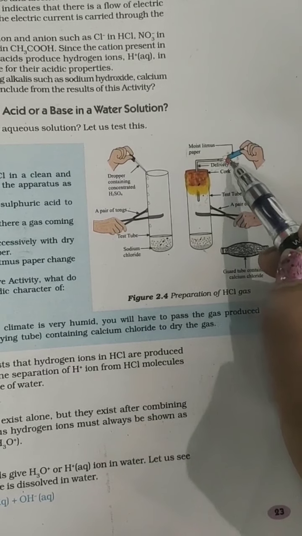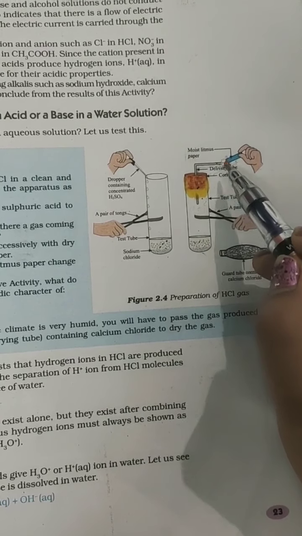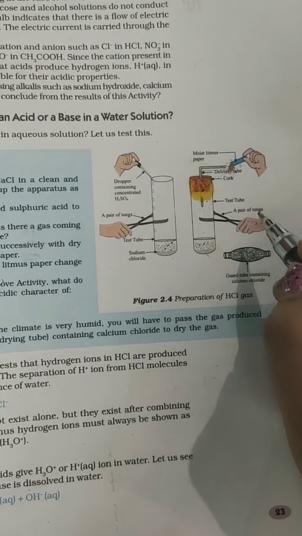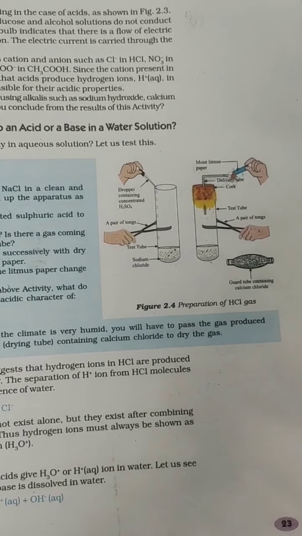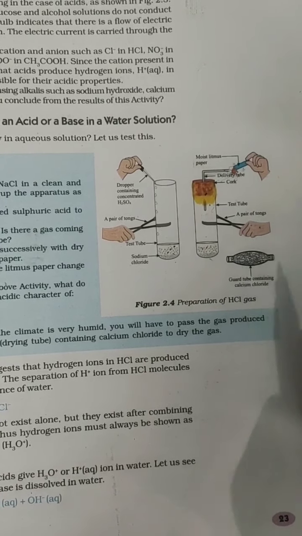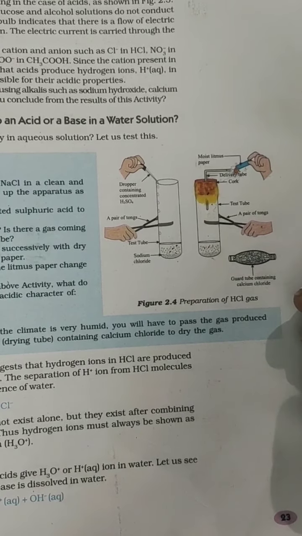So we will see that no color is changed, because dry HCl gas will not be able to release H+ ion. If we damp the litmus strip, we will find that the litmus strip, which is blue in color, will change its color into red.